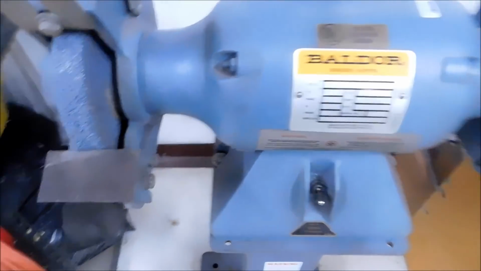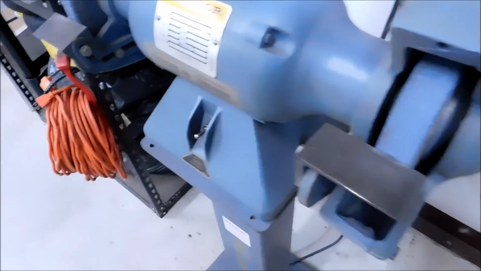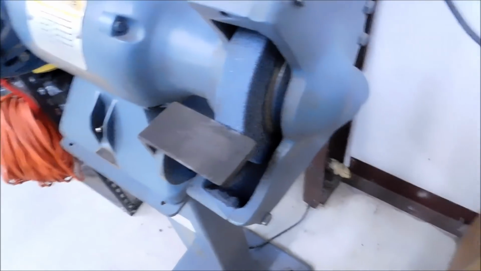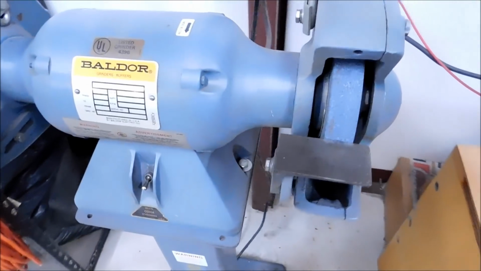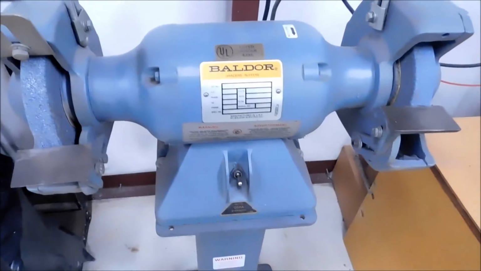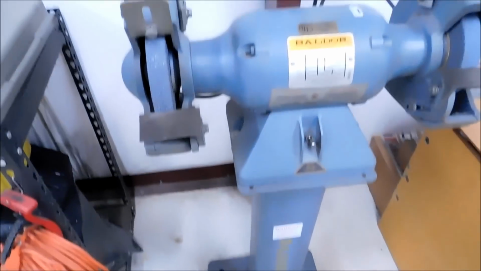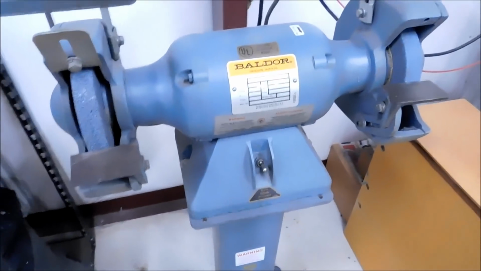For today's demonstration on grinding that form tool, I am going to do it on a Baldor grinder. I'm not going to do it on a surface grinder with a fancy wheel dresser. I'm going to do it on the good old pedestal grinder that probably 100% of the guys watching this video have standing in the corner of their shop. May not be a Baldor, but I'll bet you have one of these in your shop.